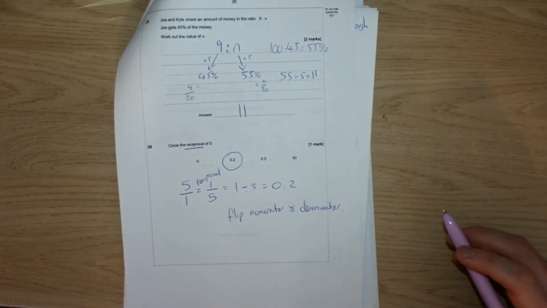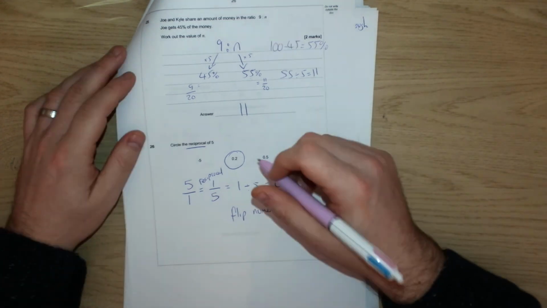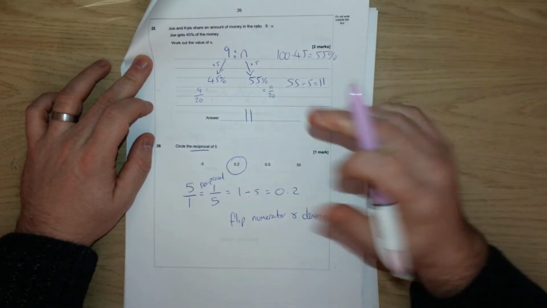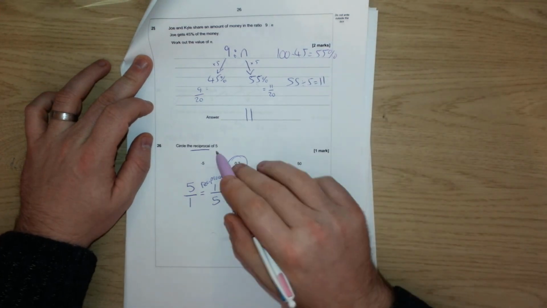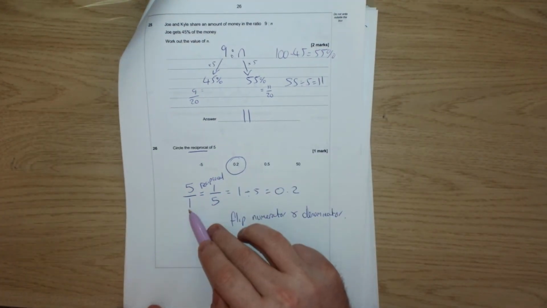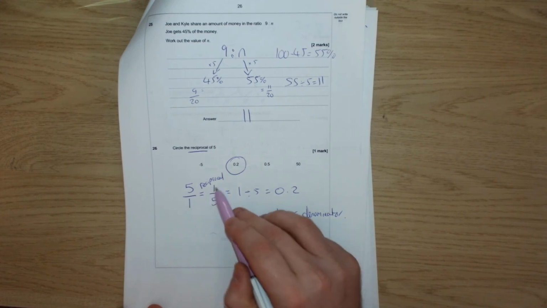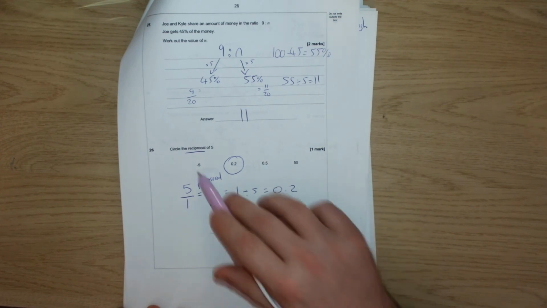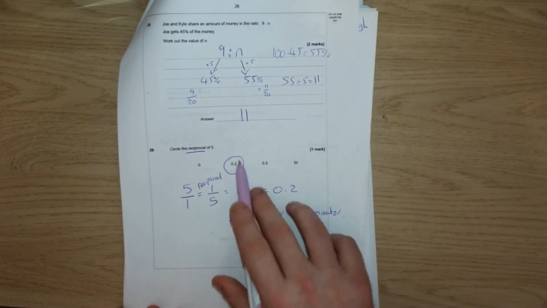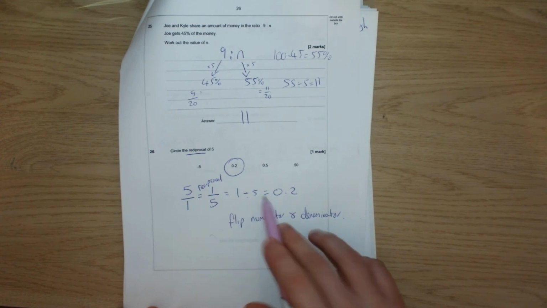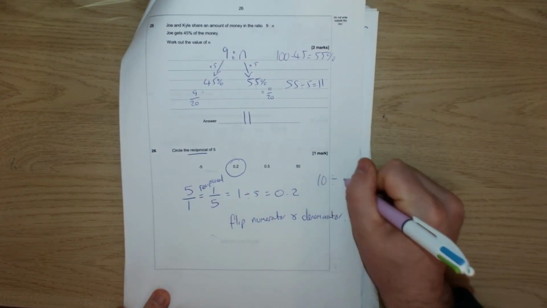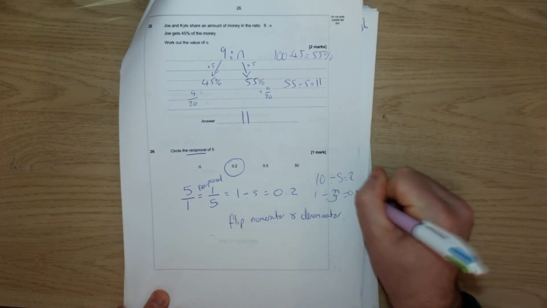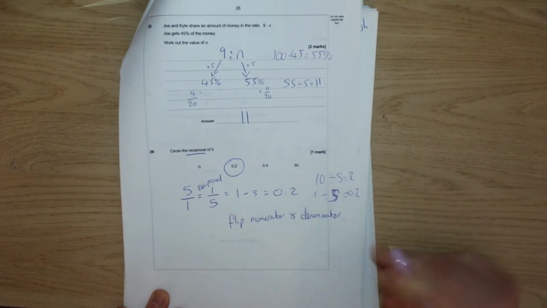Circle the reciprocal of 5. Well, reciprocal means you essentially flip the numerator and denominator. There's more complicated ways to explain it, but 5 is, as a fraction, 5 wholes. It's 5 over 1. So if we flip it, we get 1/5. Out of these, it's definitely not that, definitely not that, definitely not that. It has to be 0.2, but the reason it's 0.2 is 1 divided by 5. Because if you think 10 divided by 5 is 2, 1 divided by 5 equals 0.2. That's really bad 5 there, never mind.